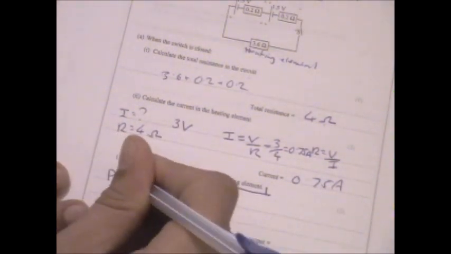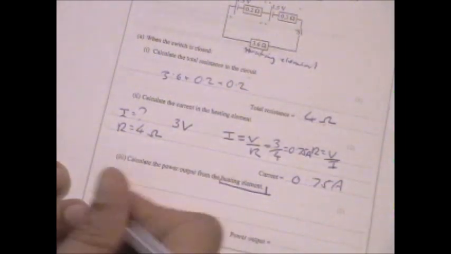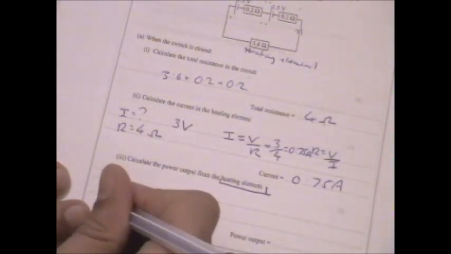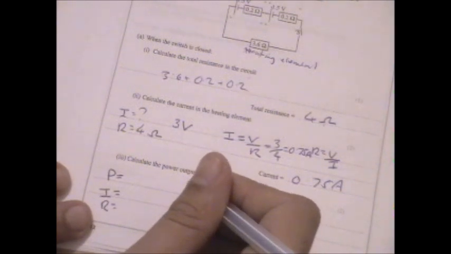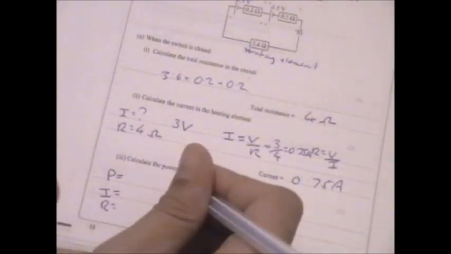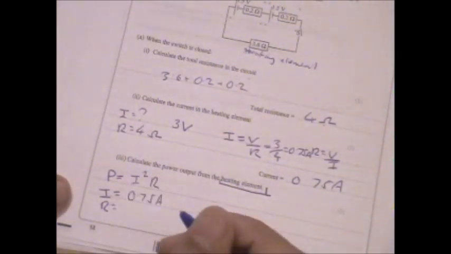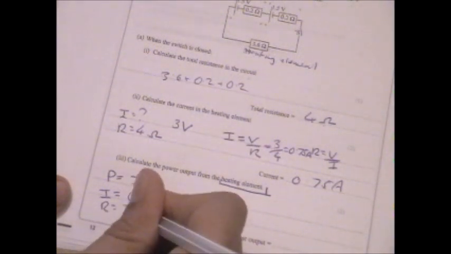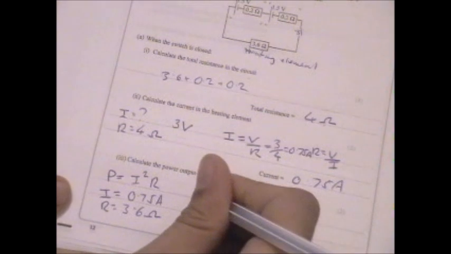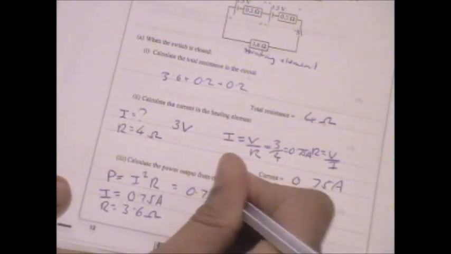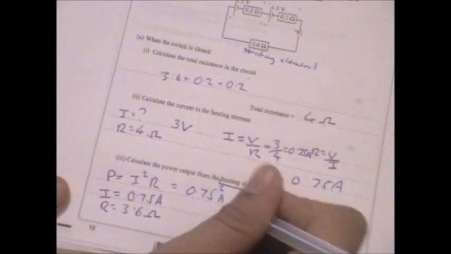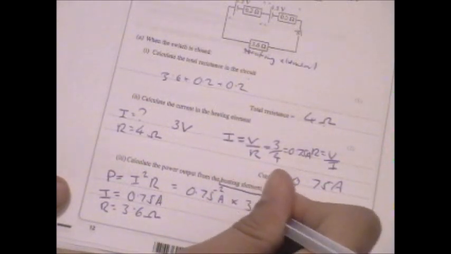So we want an equation that has current, power and resistance, because we have the resistance of the heating element. Going back to our equation list, electricity, power, we can see P is equal to I squared R is the equation that we want. Our I is 0.75 amps and our R is 3.6 ohms. So we have 0.75 amps squared, the value squared, not the amps, multiplied by 3.6 ohms. Let's put that through our calculator.